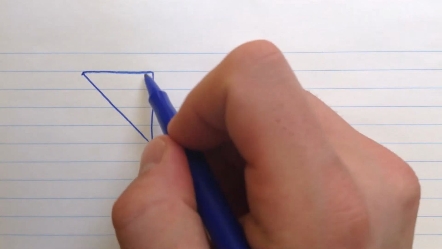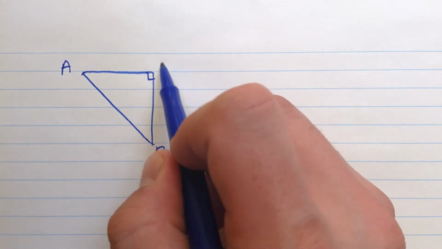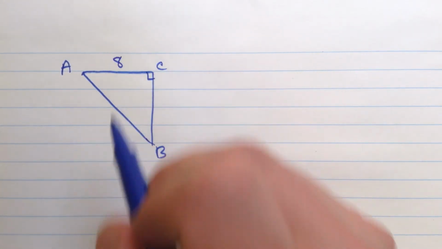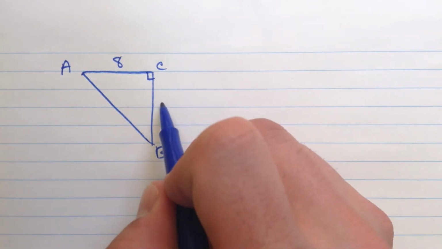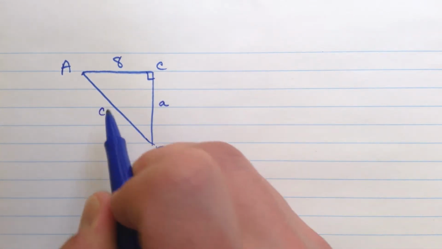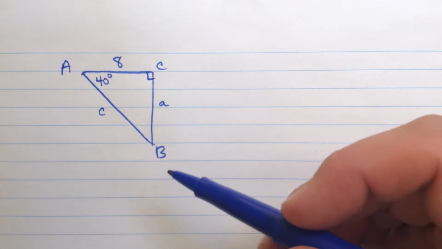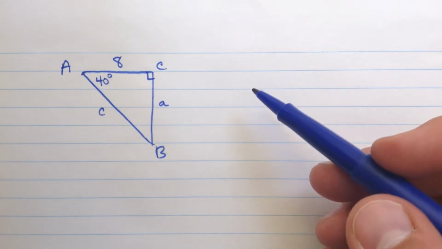Let's see, something like that. And we have A, B, and C. I'll use the same letters for now. Let's say side AC has a length of 8. I'm going to call this little a. This is little c. And I know what one of the angles is, 40 degrees. And the question is to find all of the other pieces of information.